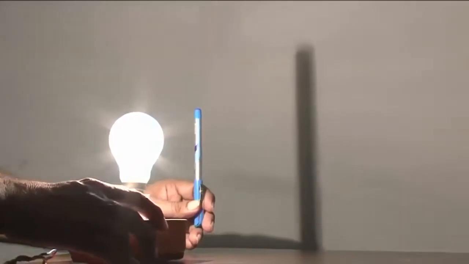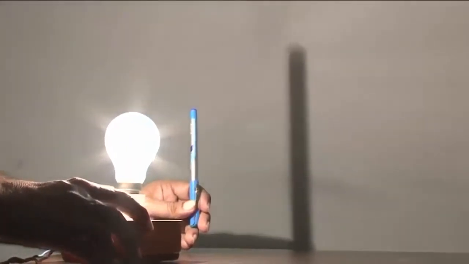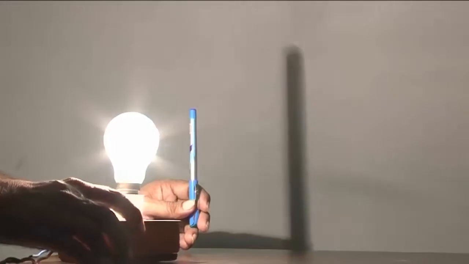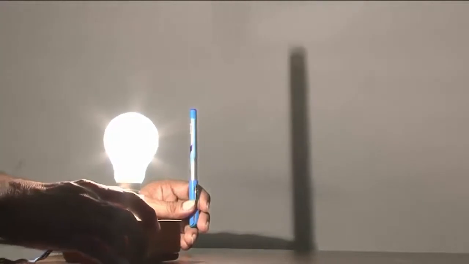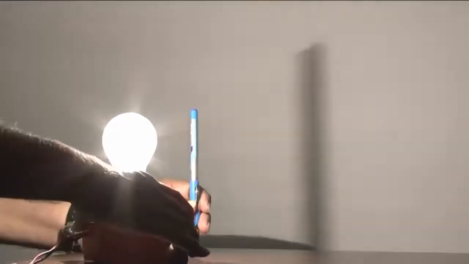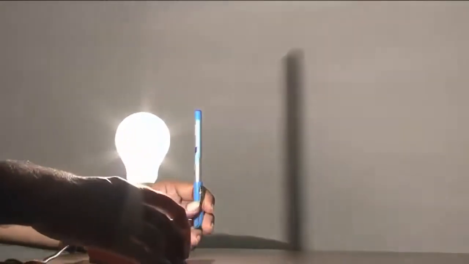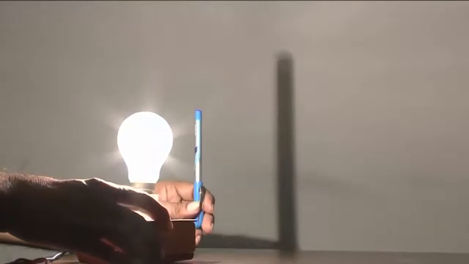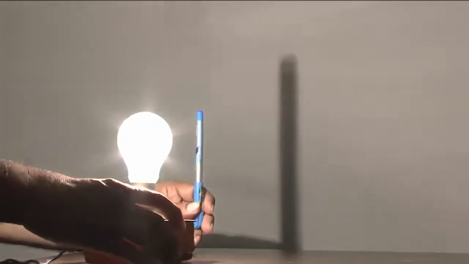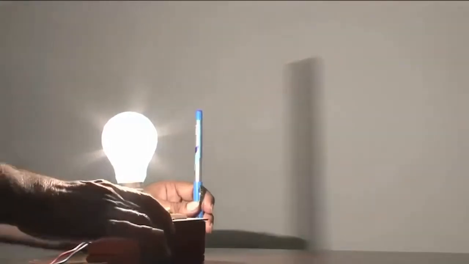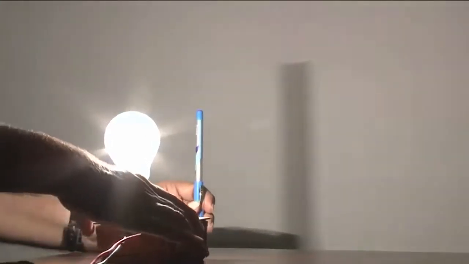See how the shadow is changing. I have rotated it almost 90 degrees. Go back, and this is the shadow. Rotate the bulb, and this is the shadow. So this also you have to explain: why is the shadow changing its character when the light bulb is getting rotated?